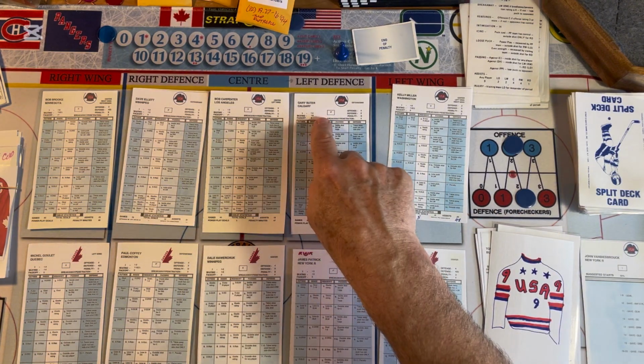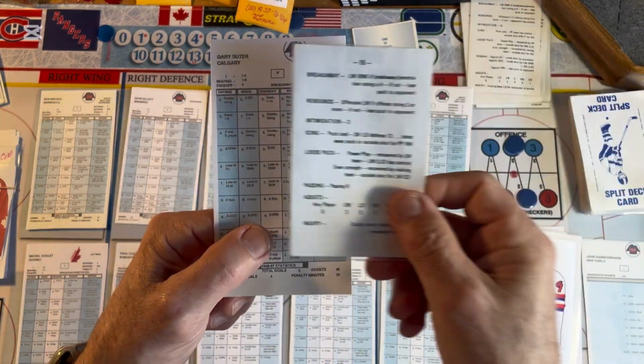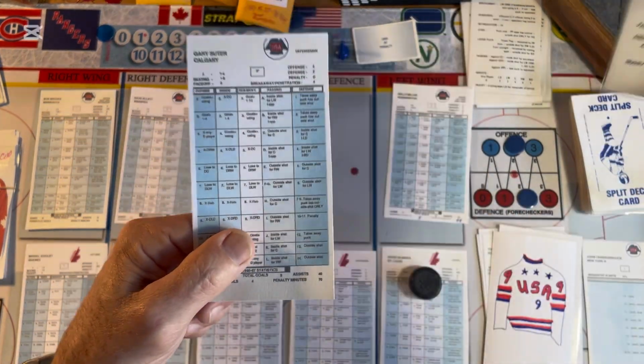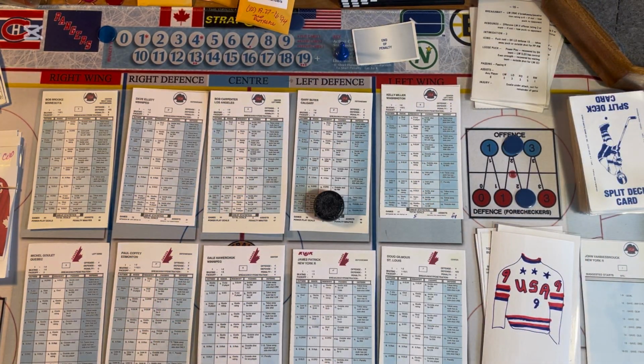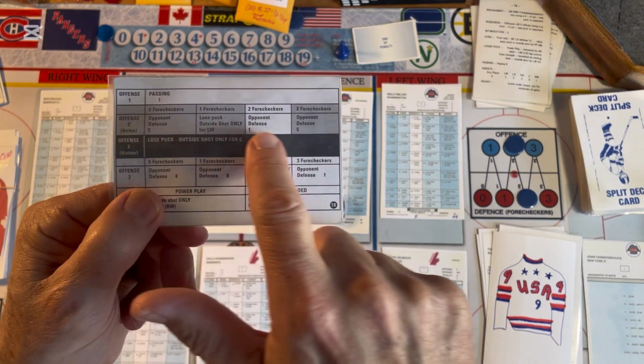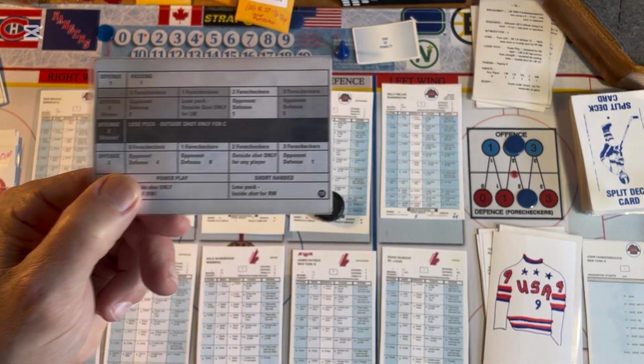Gilmour will take it away. Suter will intimidate, 1-4. And we draw a 3, so he will intimidate. He takes the puck away. Gary Suter's got the puck for the U.S. 2-on-2 again. It's going to be opponent defense 1.